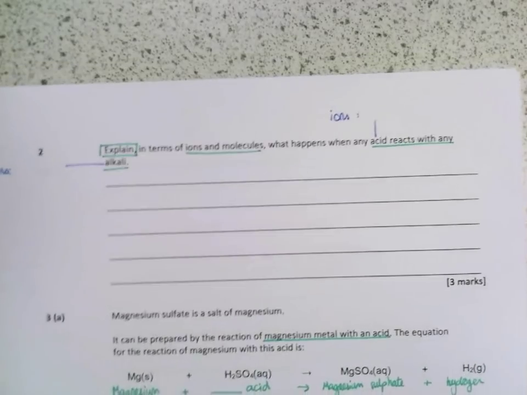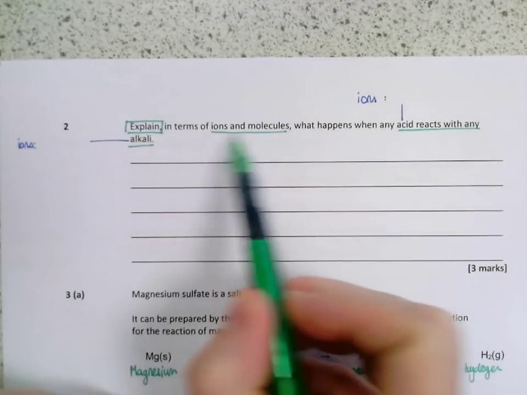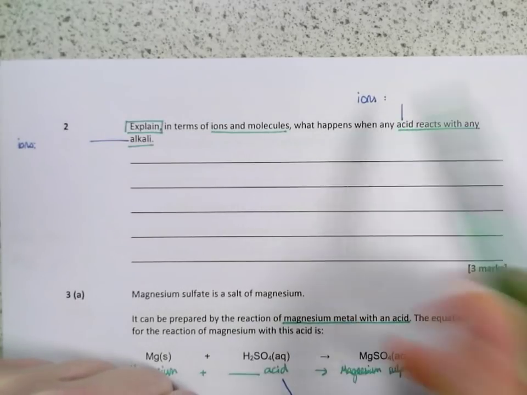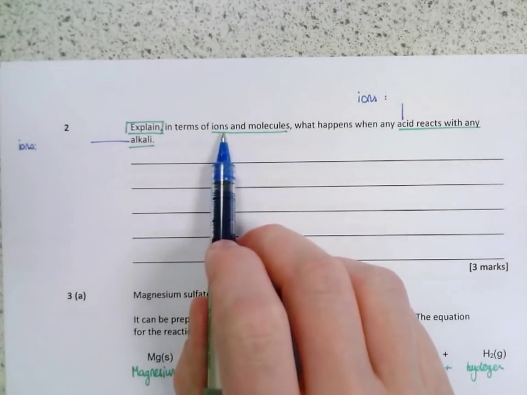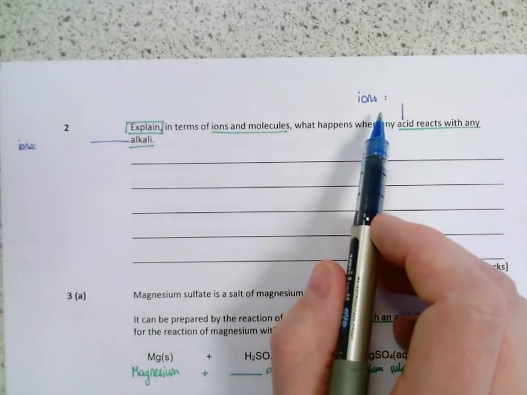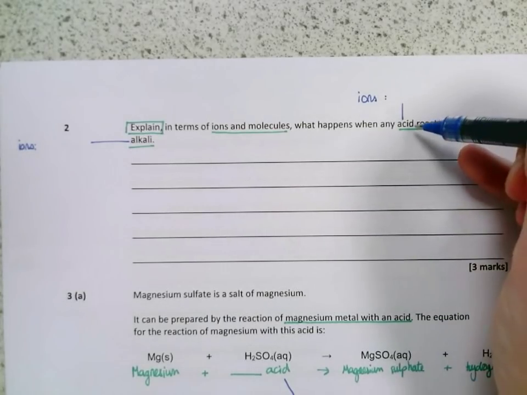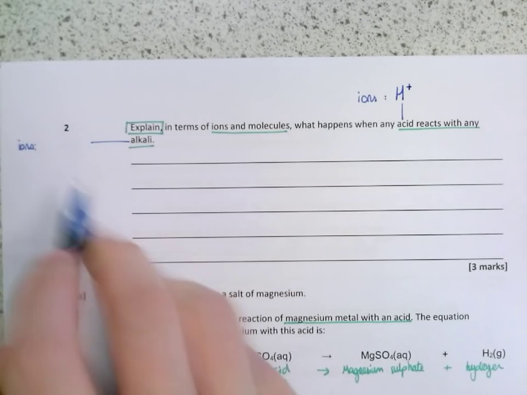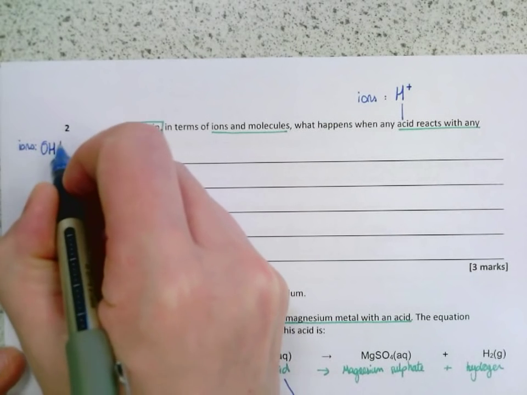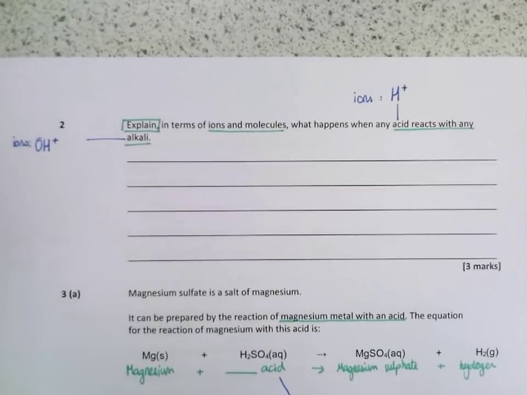Moving on to question 2, let's have a look. Explain in terms of ions and molecules what happens when any acid reacts with any alkali. Now, I have underlined ions and molecules, and I've drawn a little arrow from acid and written ion. Done the same from alkali. When you read this question you should be thinking, okay, ions, acid, ions. What is the ion produced when an acid dissolves in water? Well, I say produced, dissociated. When an acid dissolves in water, you should know this, have a little think, H+. Good. Alkali, the ion dissociated is OH-. That should be knowledge that you have, and it's necessary to answer this question.